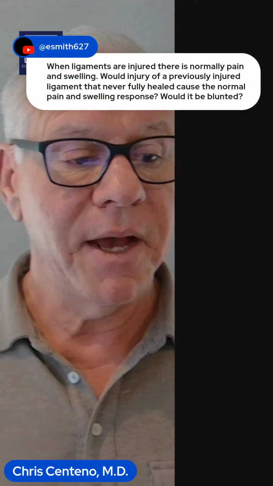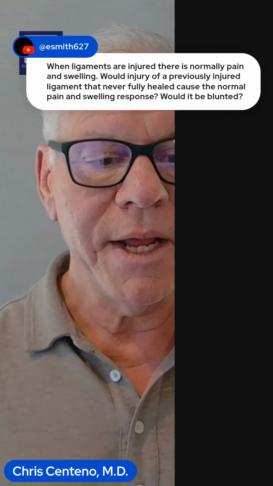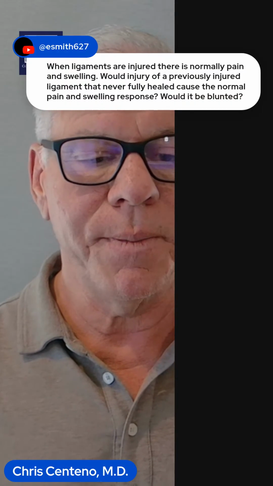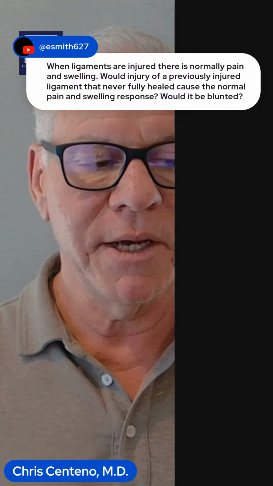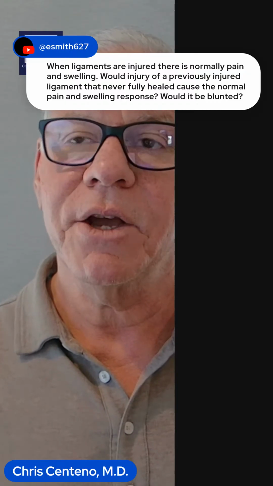E. Smith asks: when ligaments are injured, there's normally pain and swelling. Would injury of a previously injured ligament that never fully healed cause a normal pain and swelling response? Would it be blunted? Yeah, it's a good question.